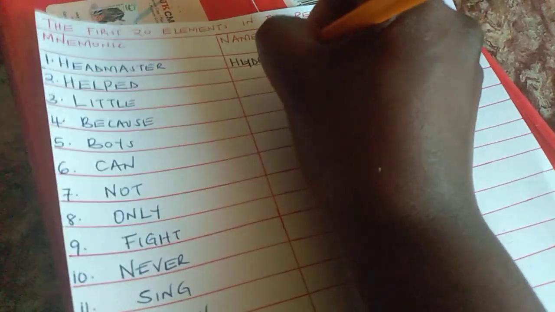Here we have hydrogen. Then we have helium. Then we have lithium. Then we have beryllium.